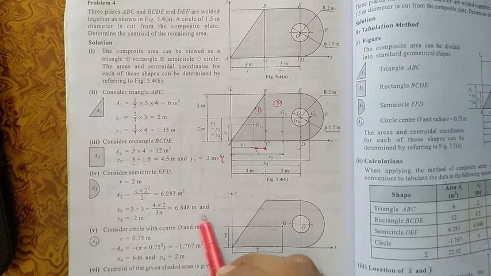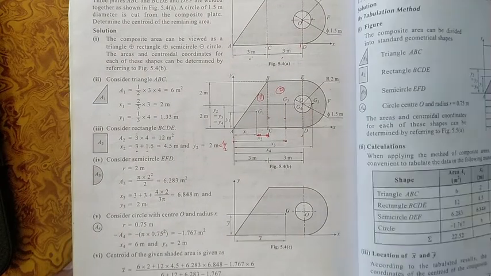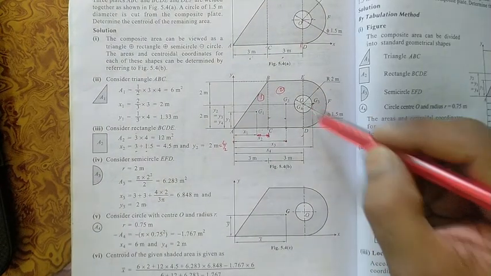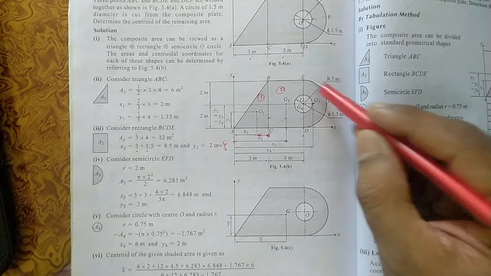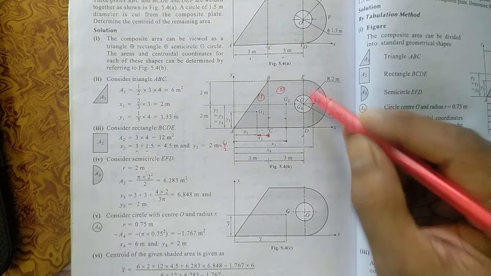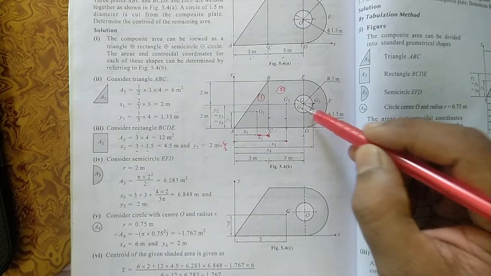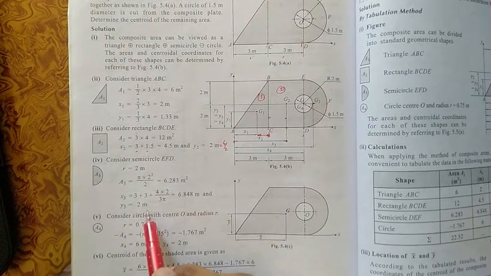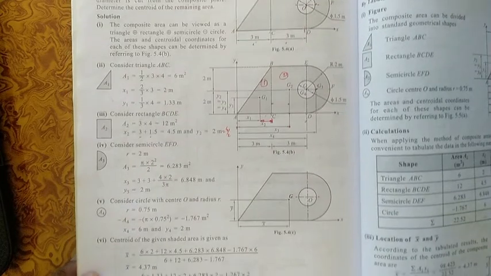Now what about the y2? Y2 we can get easily. What about this vertical distance? The total radius is given as 2 meter, meaning the diameter of this one is 4 meter. So half of this one, again 2 meter will remain. Okay, what about the next one?